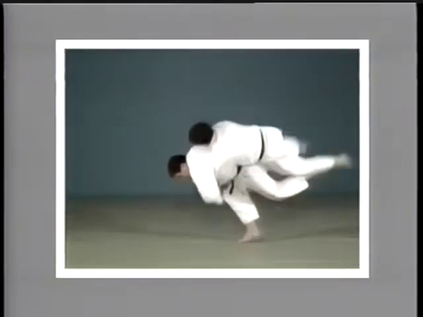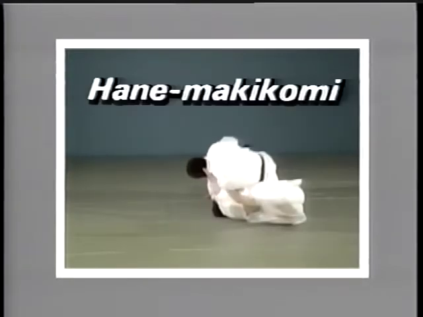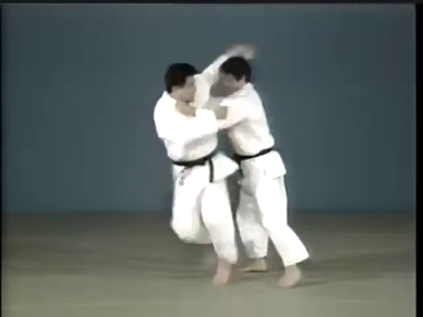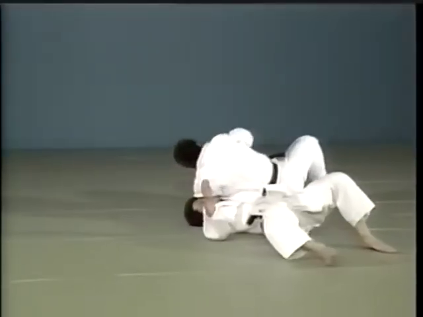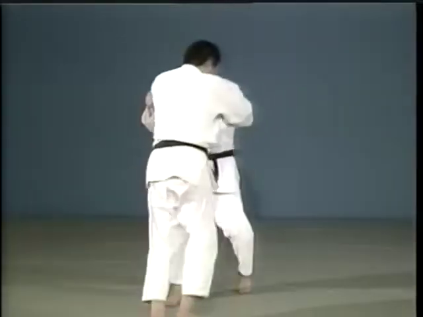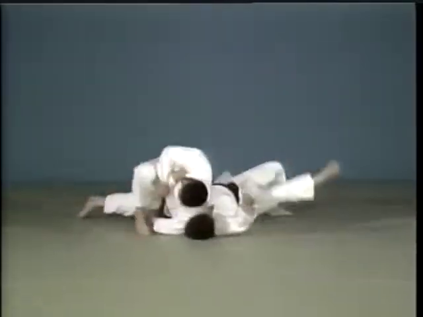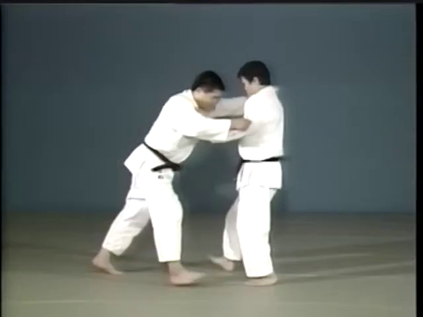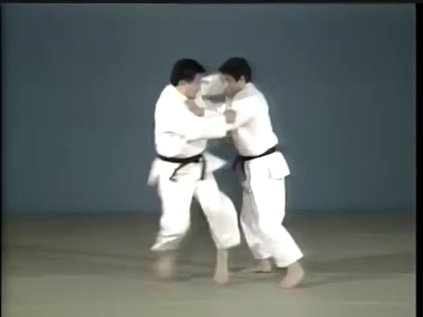Hane Makikomi. In Hane Makikomi, you throw in a wrapping motion as you lift your opponent up with Hane-goshi. There are two methods of executing this throw.